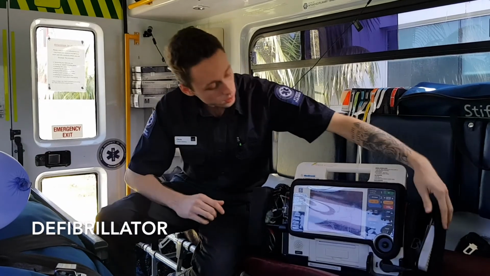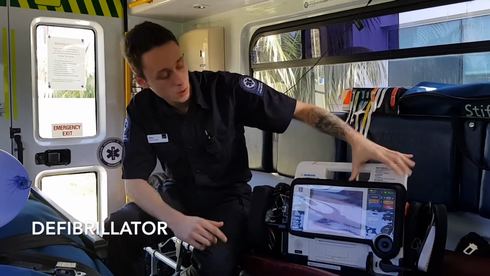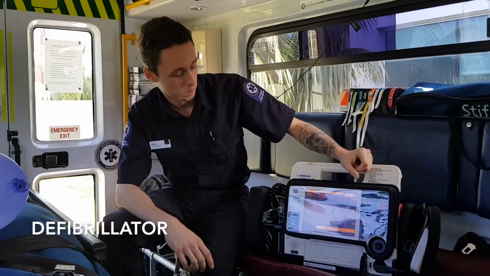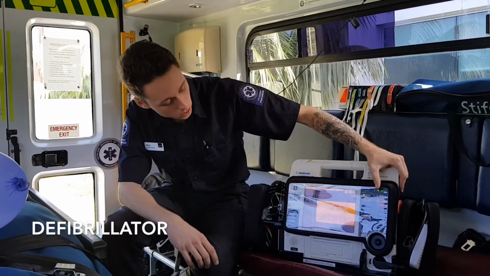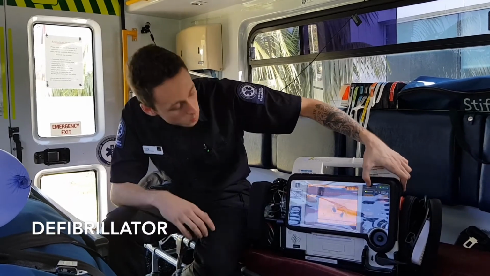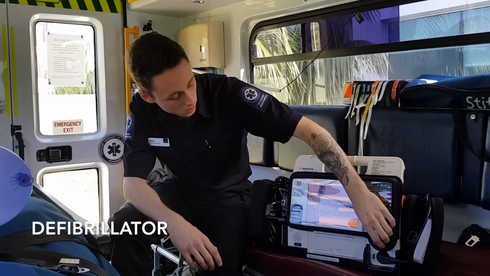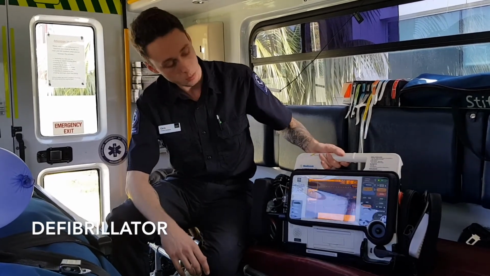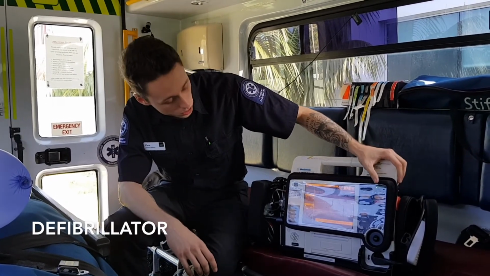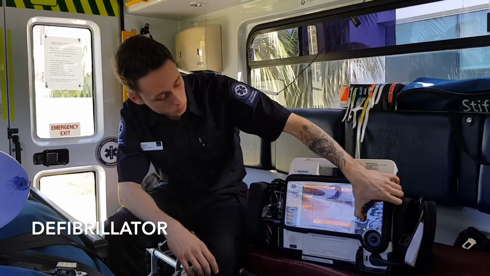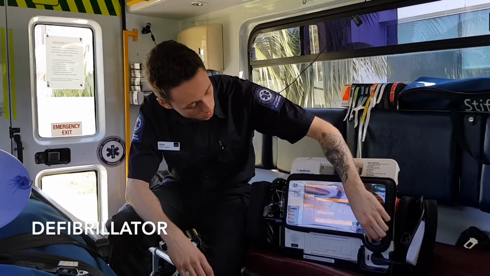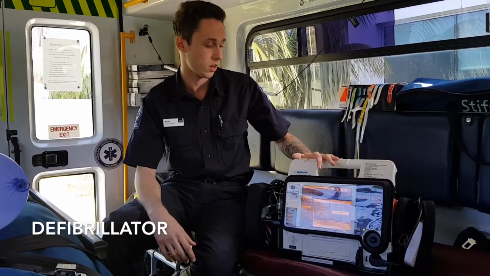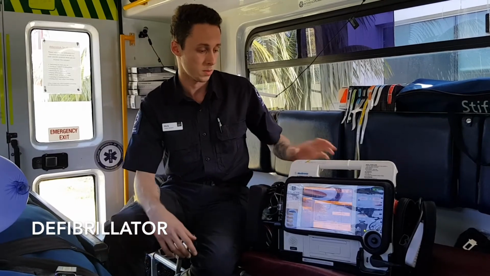So I will turn the monitor on using the green button at the top here. The first thing I'm going to do is put it into manual mode, pressing advisory button here, select yes. I now want to perform an operational check, so I'll go down to options, select user test. While that is going on, I will explain what is in each compartment.